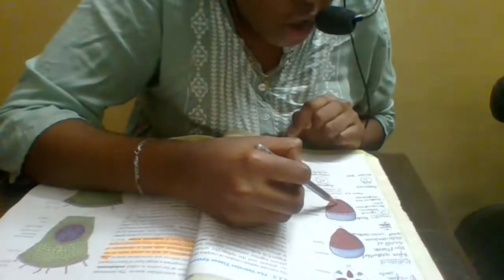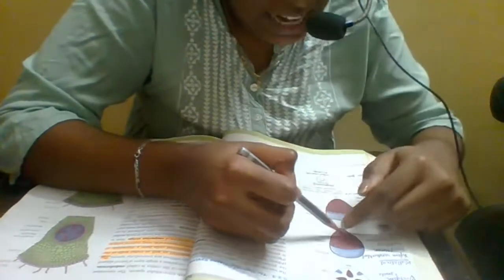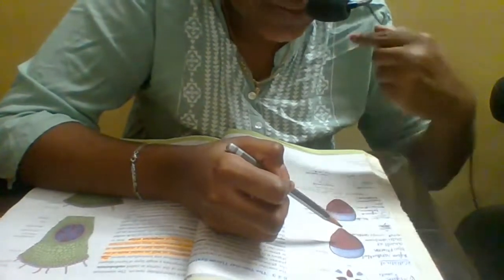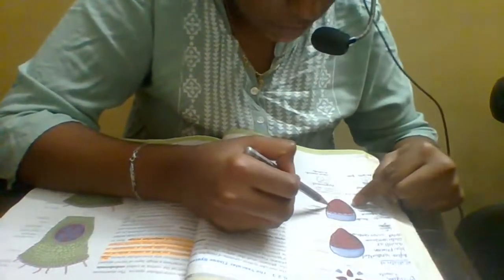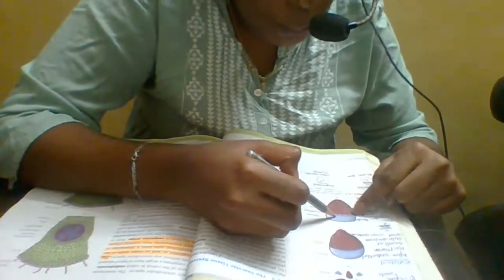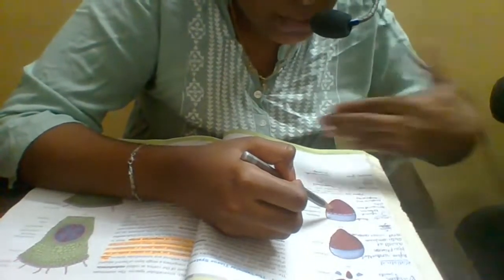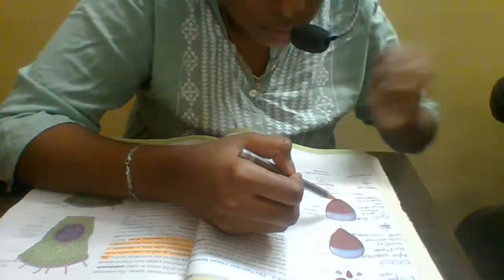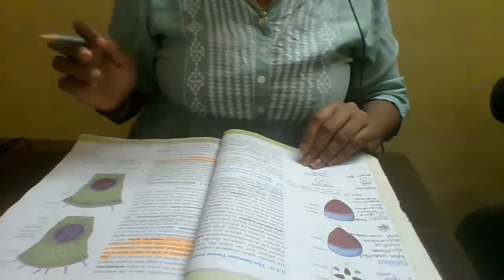Another one is conjoint open. See, xylem is towards inside and phloem is towards outside. So conjoint open, cambium is present, the xylem is towards inside and phloem is towards outside. Okay? And here I had written one statement which was easy to remember all these things.